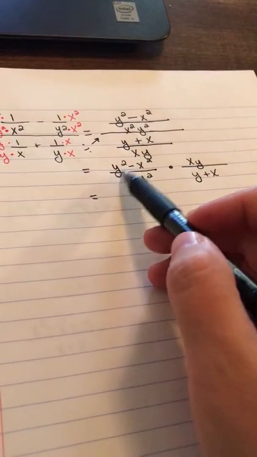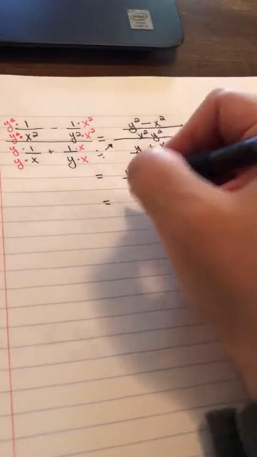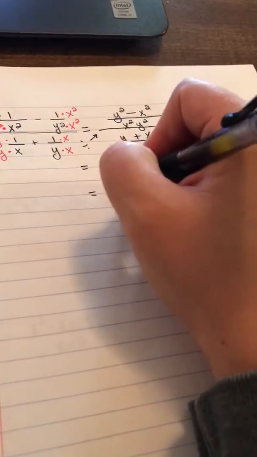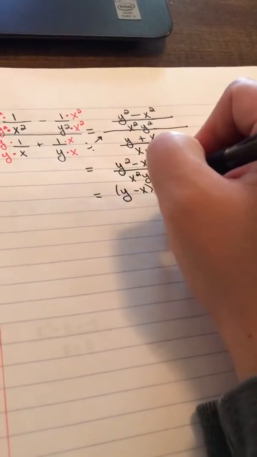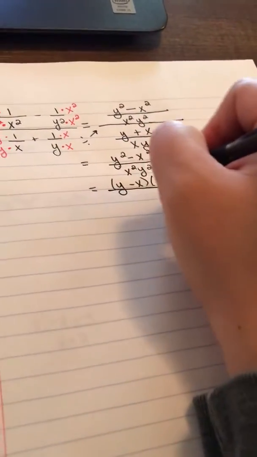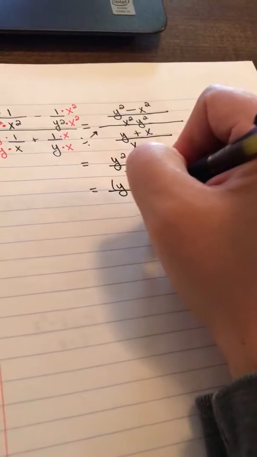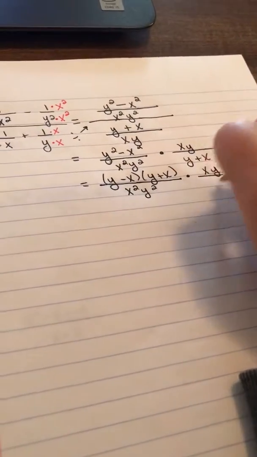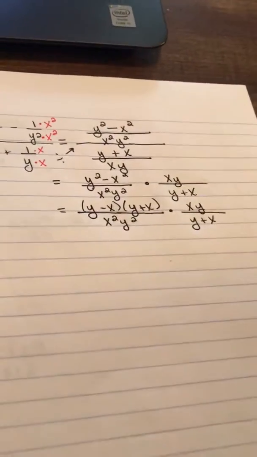So this is y squared minus x squared, so we need to factor it. So go back to those rules. It's a difference of squares, so you have y minus x times y plus x all over x squared y squared, times, this one's already all done, you don't have to factor anything. And see what cancels.